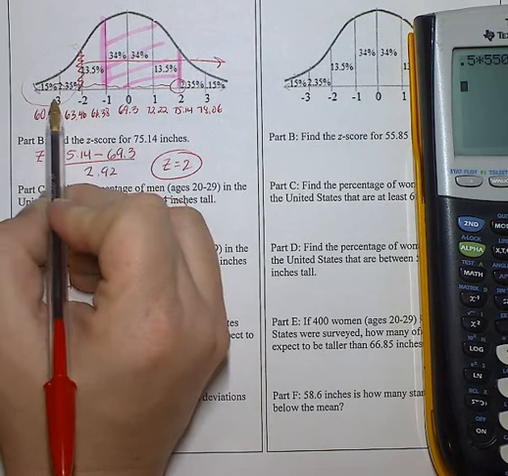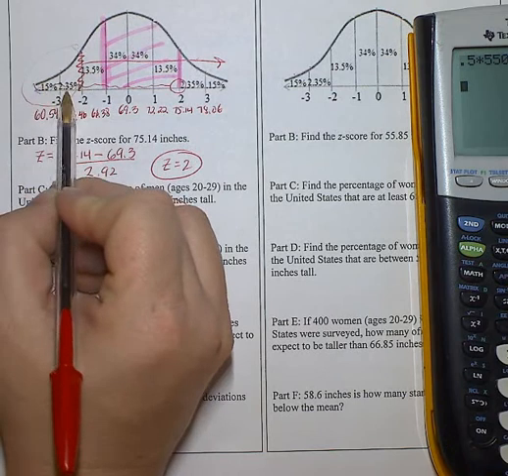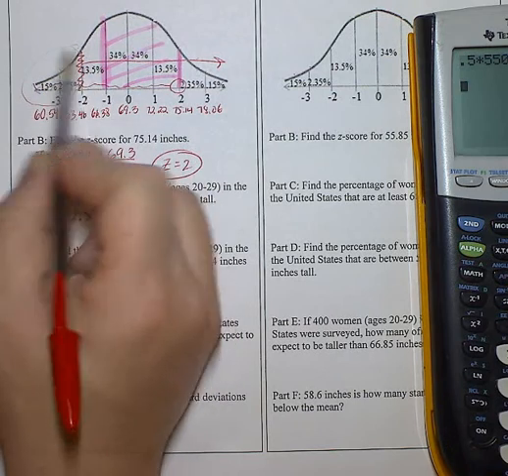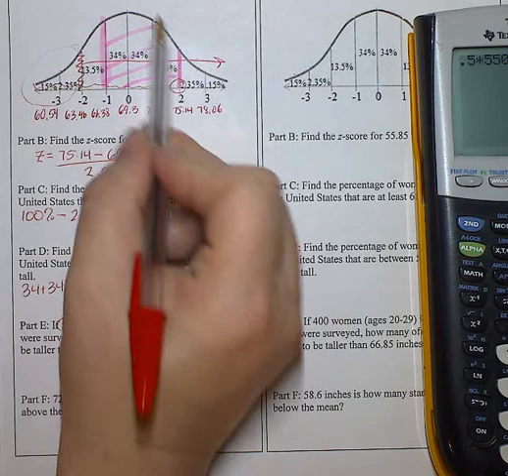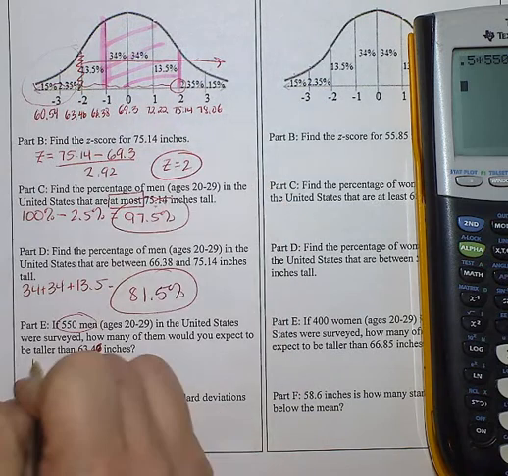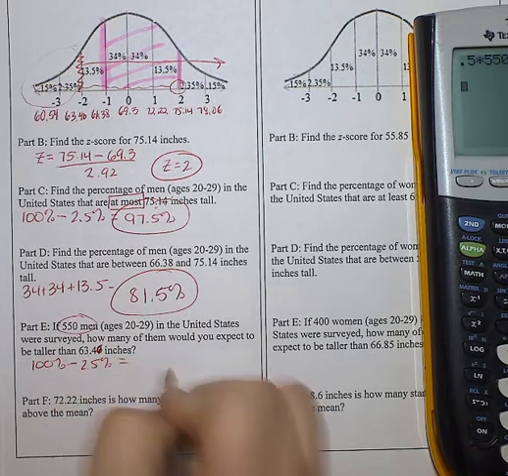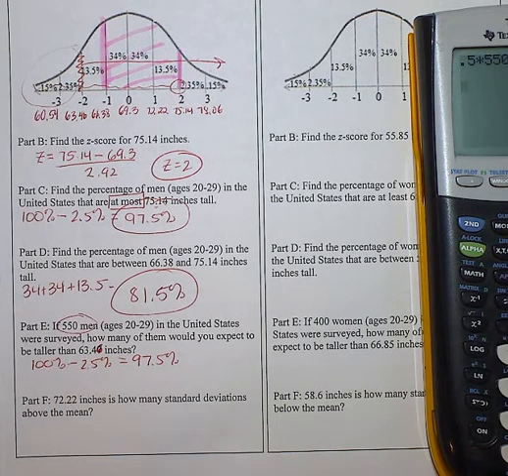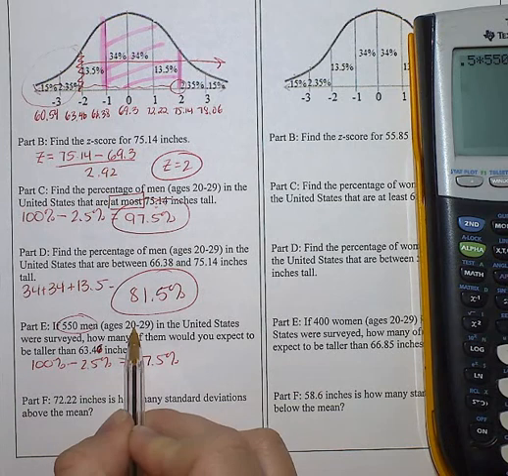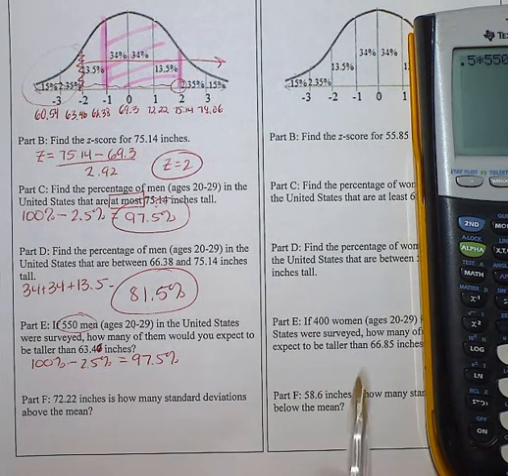So when you add up 0.15 and 2.35, you end up with, remember that underneath the curve, it all adds up to 100%. So I have 100% minus 2.5%, which equals 97.5%. So we can assume that 97.5% of the men from the U.S. in this age range will be taller than this height.